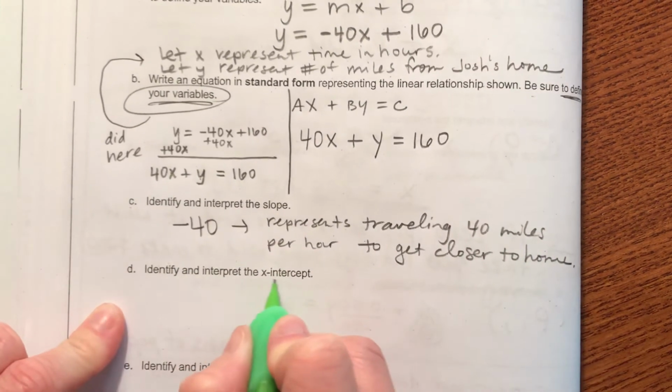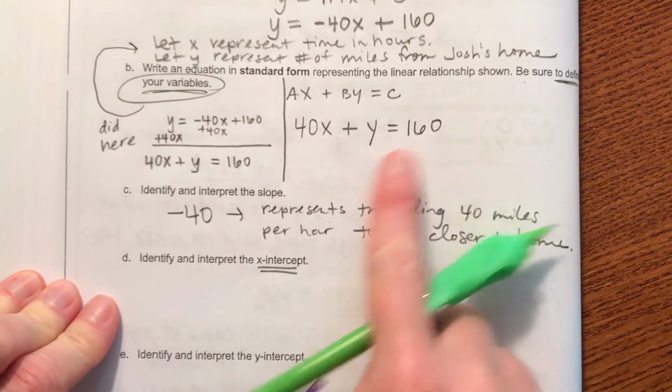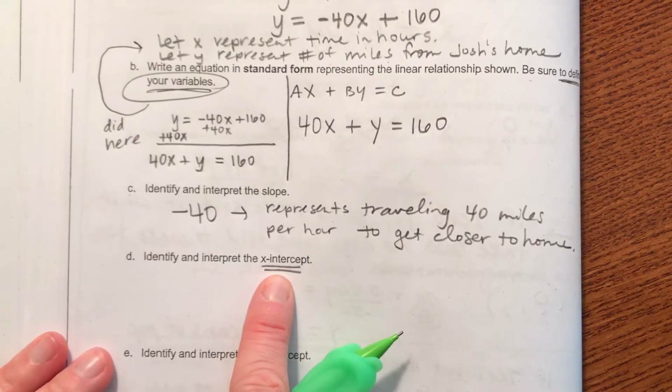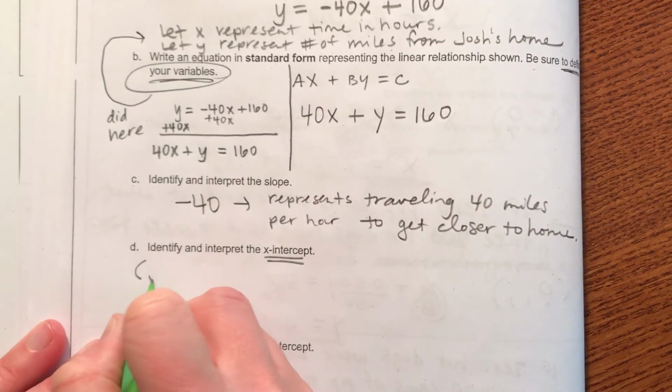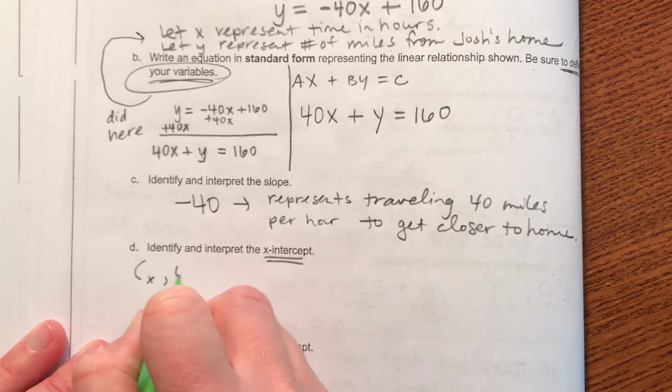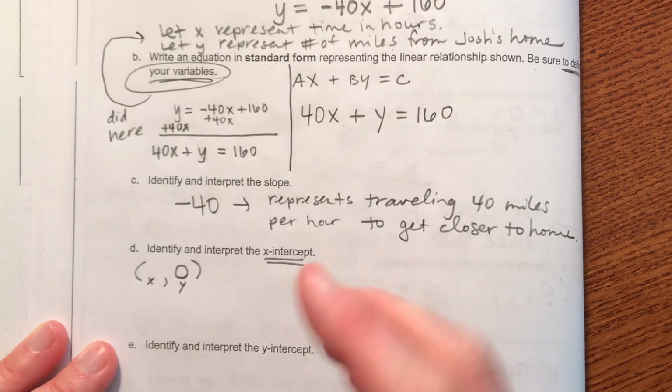And then identify my x-intercept. Now this standard form equation is incredibly useful for finding our x and y intercepts. If I want an x-intercept, I want to find the value for x when y is equal to 0. And that cover-up method is incredibly useful.